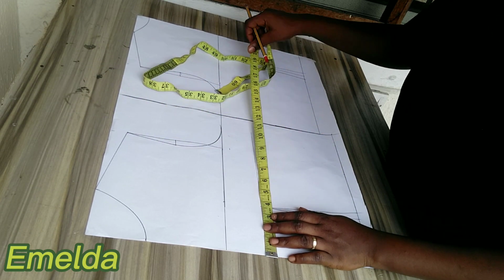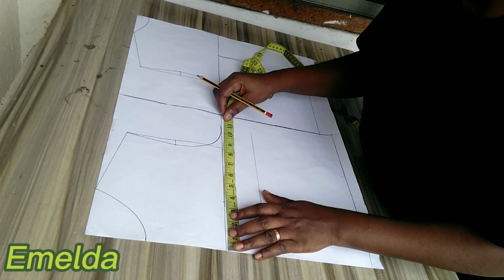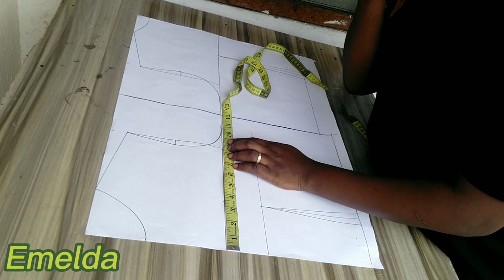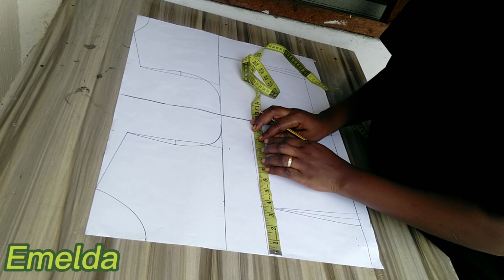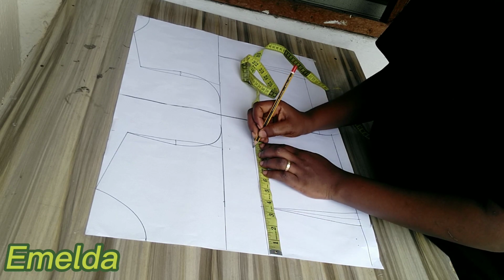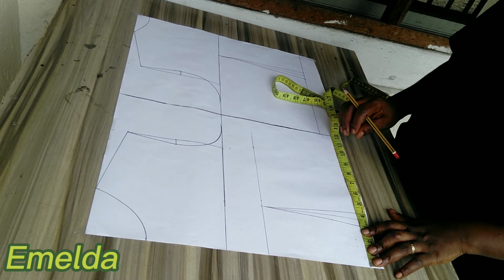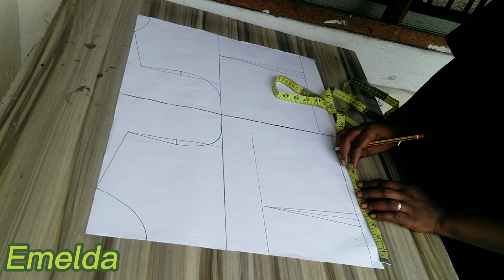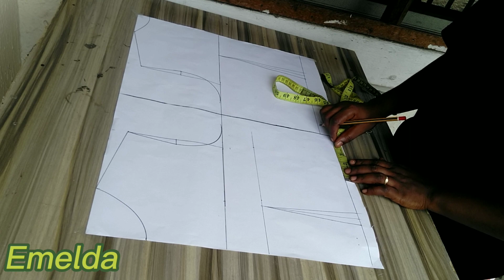So the next thing I'll do now is to put my bust circumference, that's my bust measurement, which is 36. 36 divided by 4 will give us 9. Also do the same. So my waist measurement is 26. 26 divided by 4 is 6.99, which I approximated to 7. Then plus our 1 inch that will make it 8.